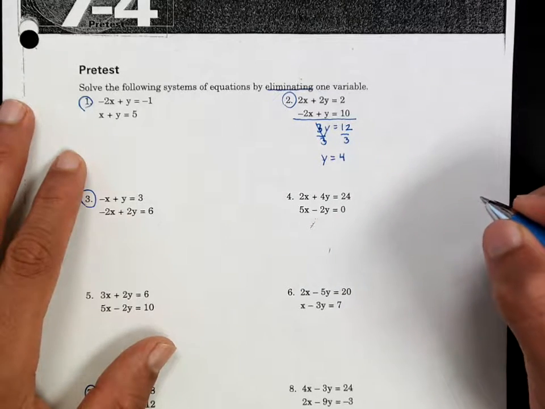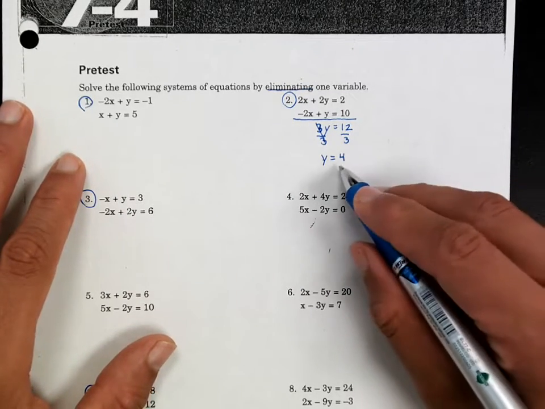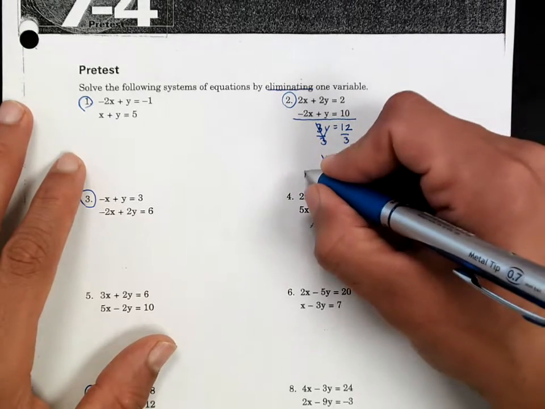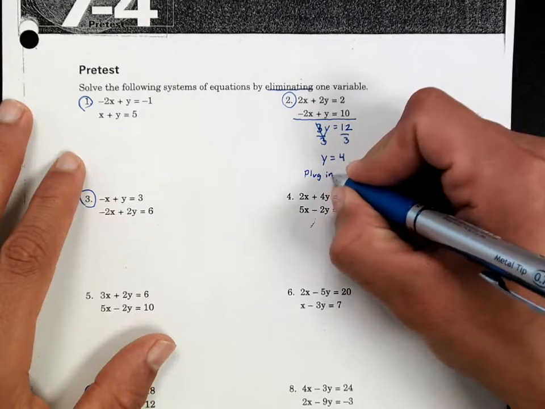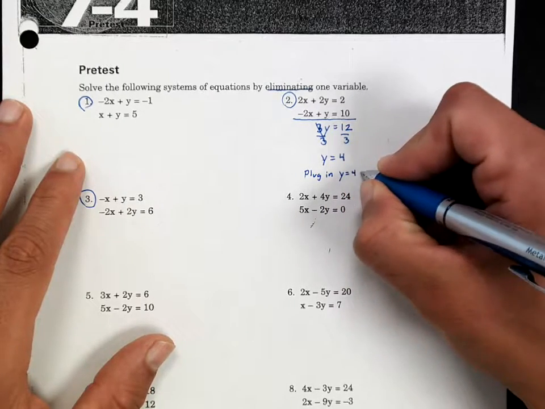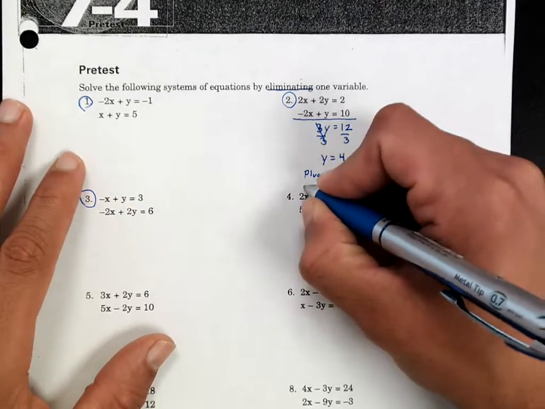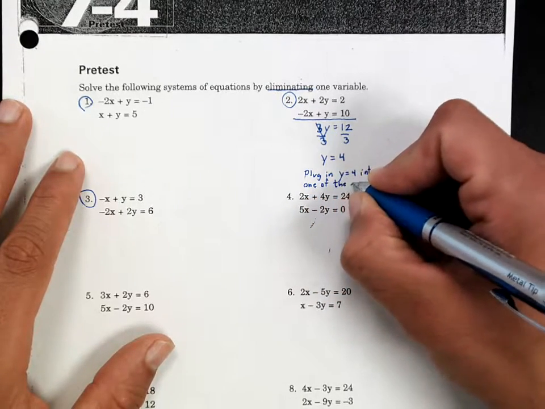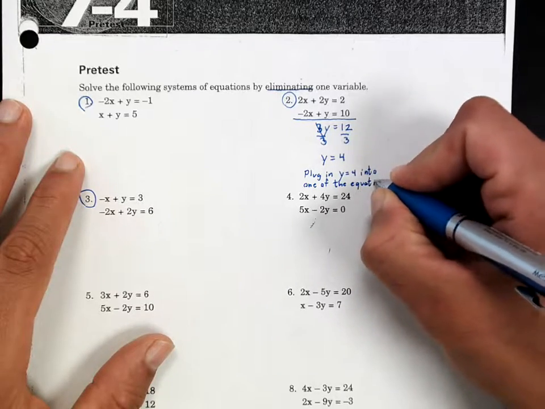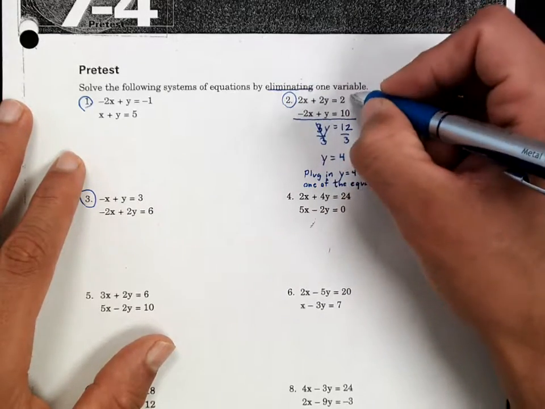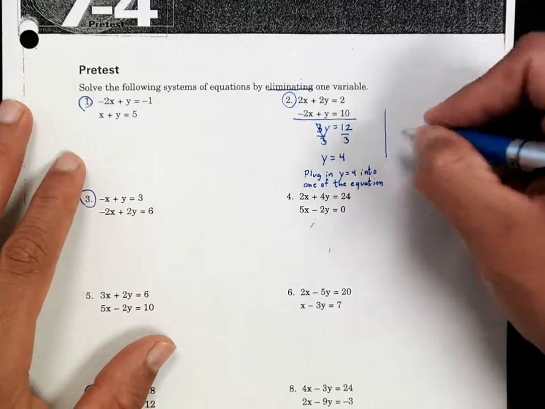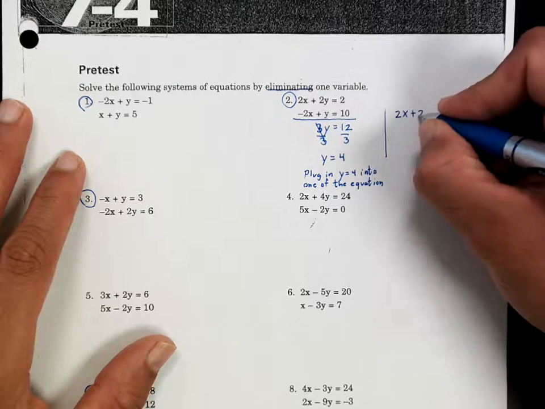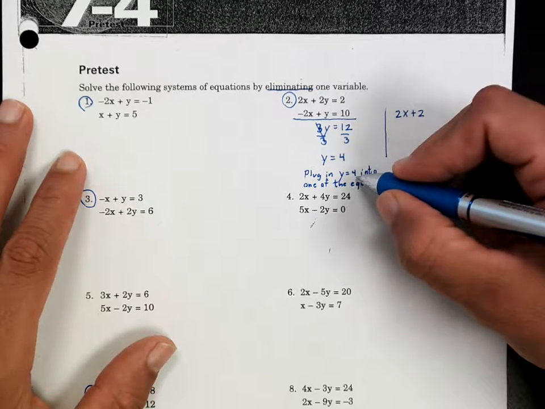Like that. Okay. Now, once I get one of the variables, what I can do is go back over here and plug y is equal to 4 into one of the equations. By one of the equations, I mean one of the equations that you see above here, so one of those two. It doesn't matter really which one you pick. I'm going to pick the top one. So I have 2x plus 2, now instead of y, I'm going to plug in that 4 that I came up with.